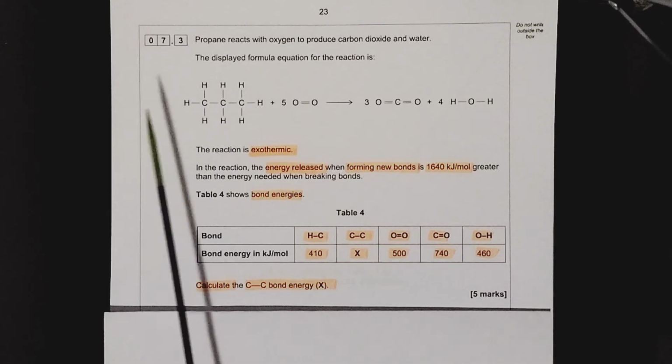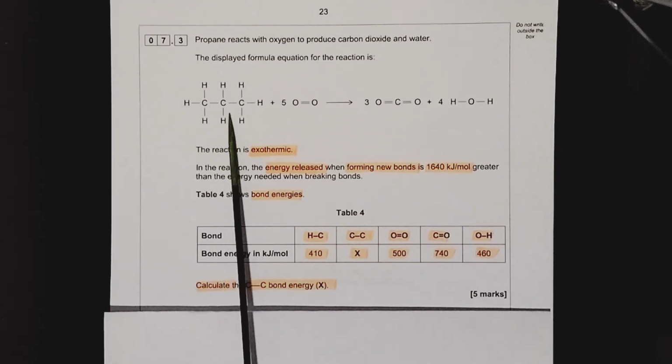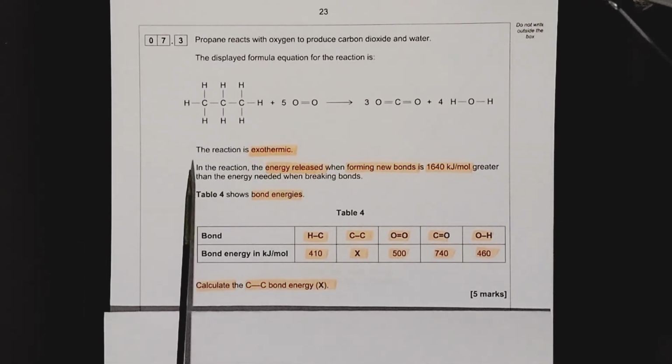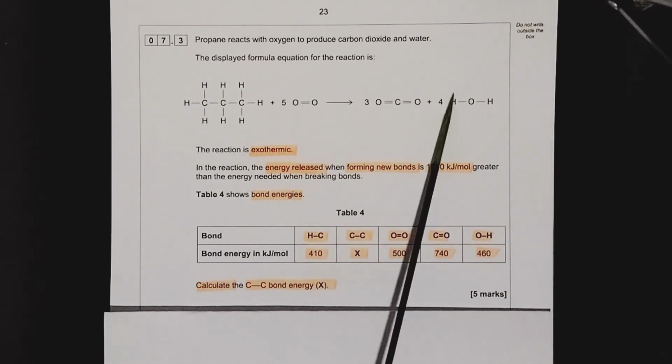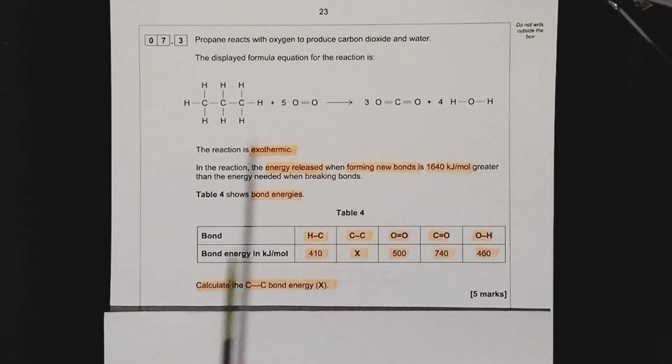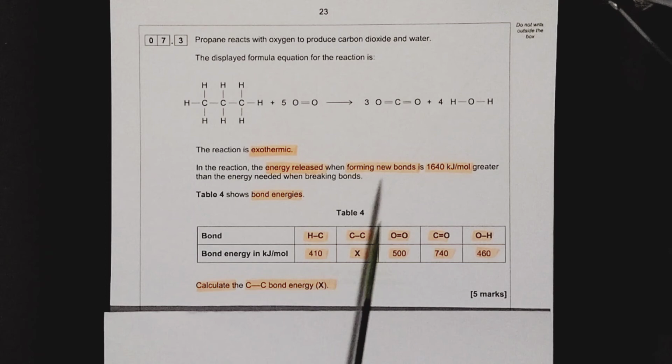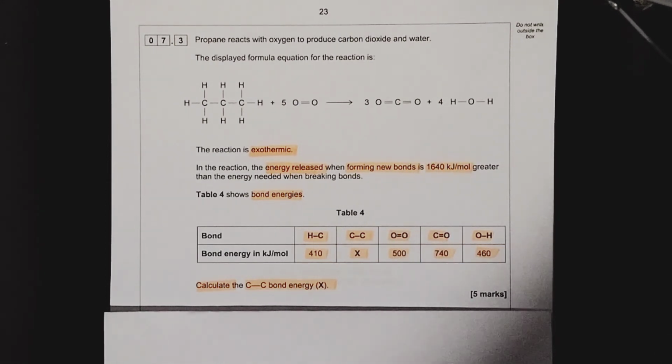This final part of the paper is a bond energy calculation. We've been given the displayed formulae for the reaction of propane with oxygen to form carbon dioxide and water. We've then been told the reaction is overall exothermic, and the energy released when forming new bonds means the ultimate answer of this whole calculation is minus 1640 kilojoules per mole. I've said minus because we know the process is exothermic and they haven't written it here, but it would be a negative enthalpy change because it's an exothermic reaction.